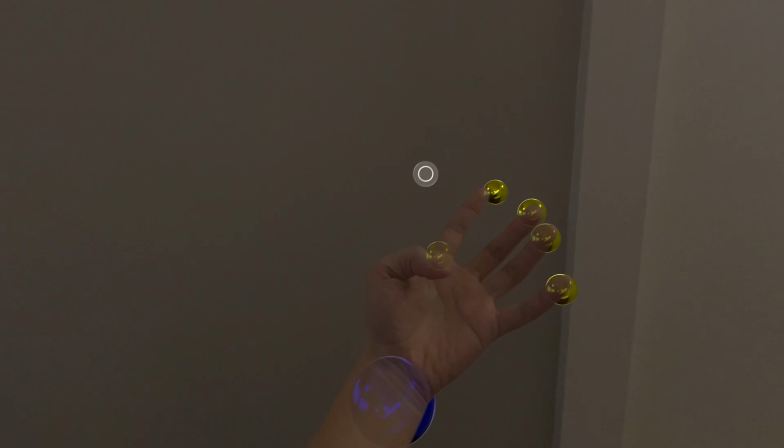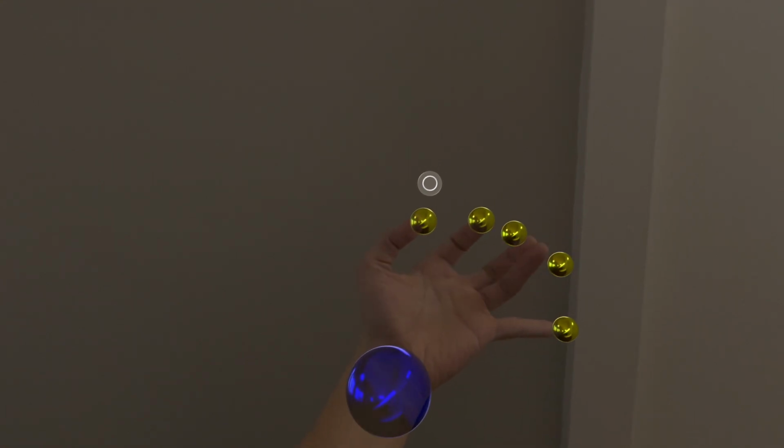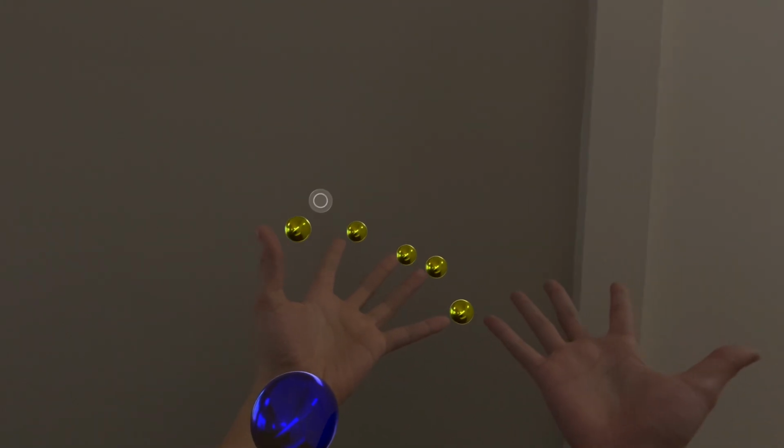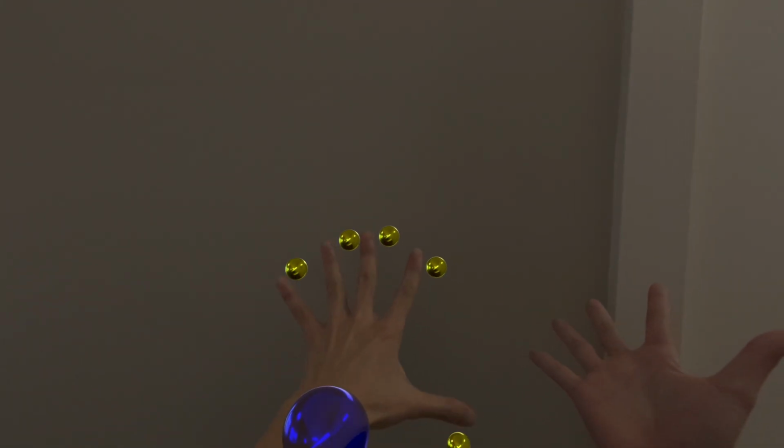We are done coding for the left hand. As a challenge, see if you can code for the right hand. This is a good way to practice. When you're done, come back for the answer.